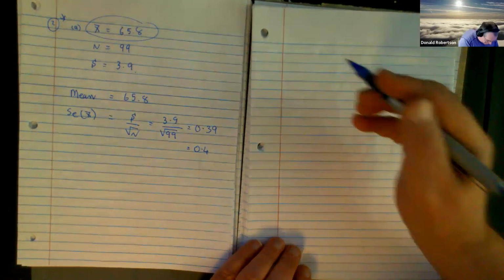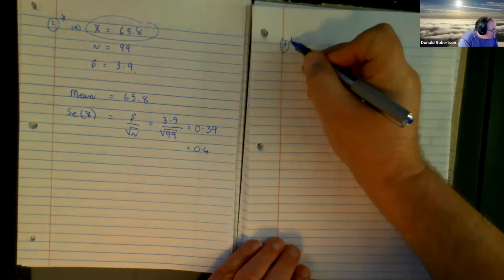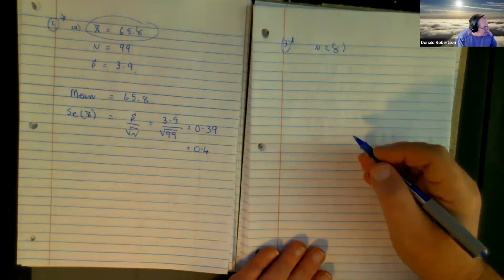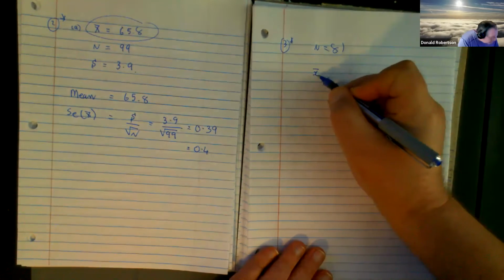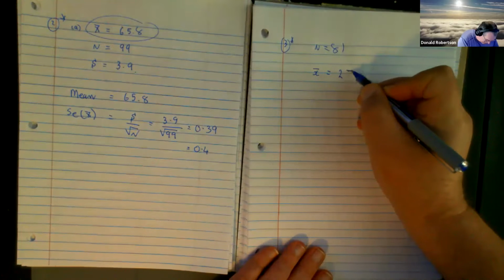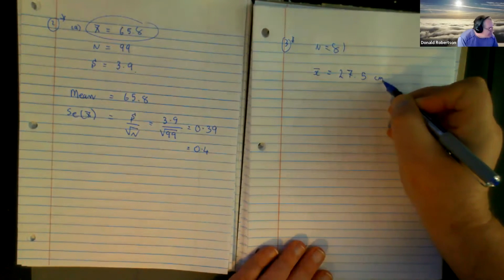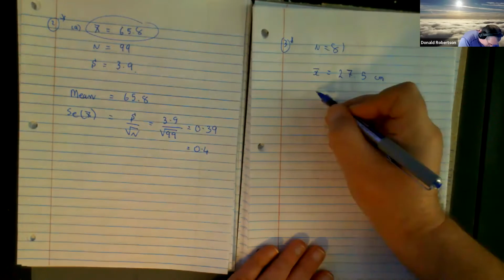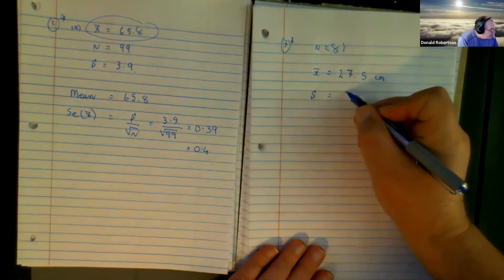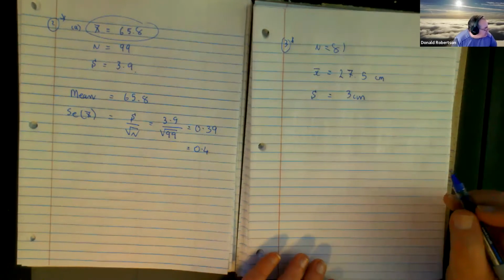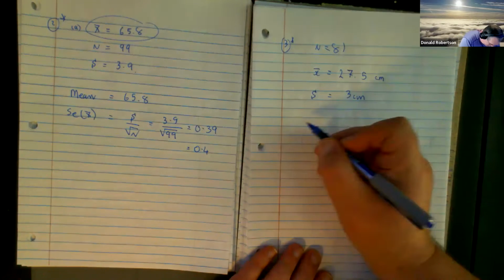In question 3, it says, suppose that a random sample of 81 men, and they measured how long their feet were, and the average that they got was 27.5 centimeters, and that the standard deviation was 3 centimeters. And it says, calculate the standard error.